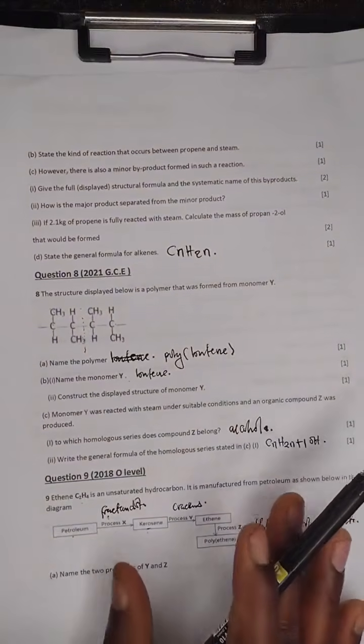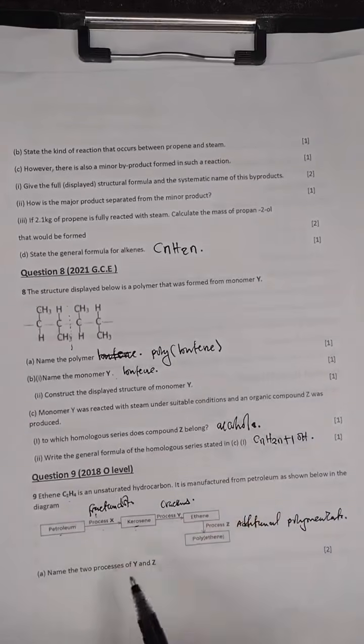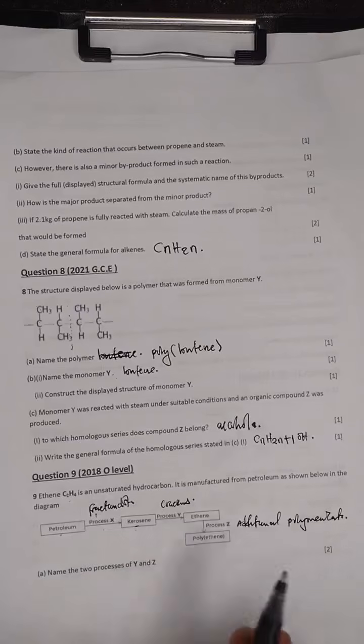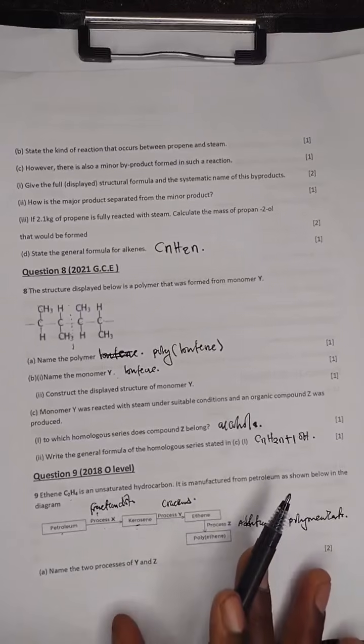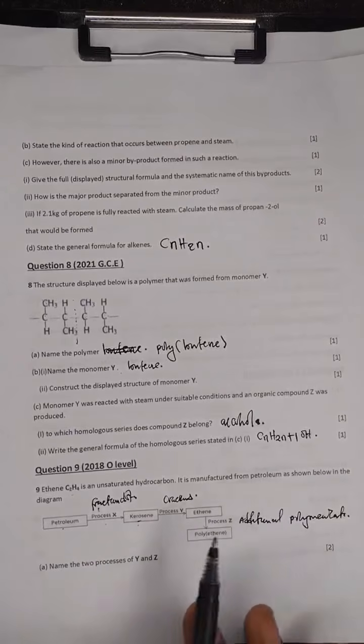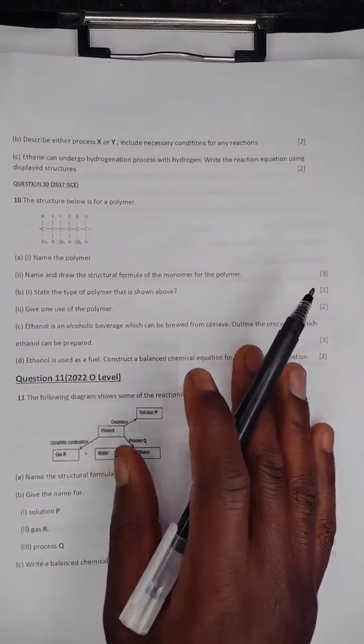Fractional distillation uses the property of different boiling points. So the condition there is temperature. They boil at different temperatures. So the fractions are separated by the use of their boiling points. Okay?